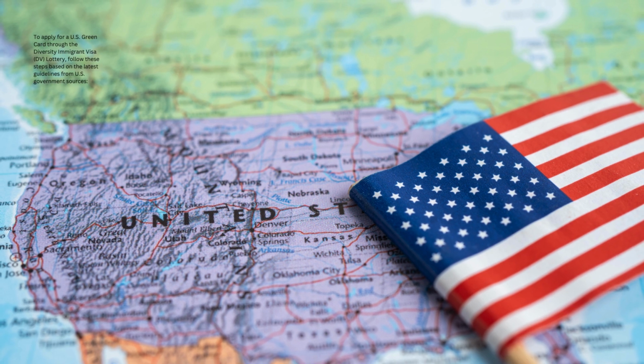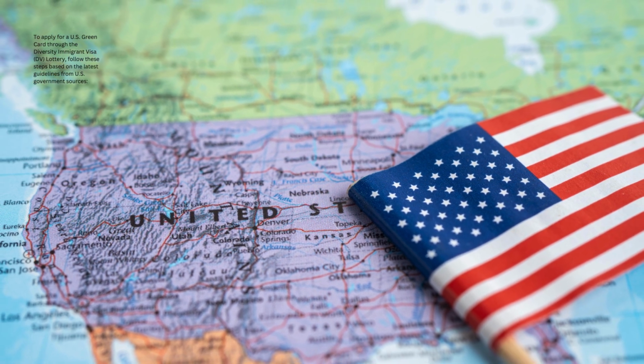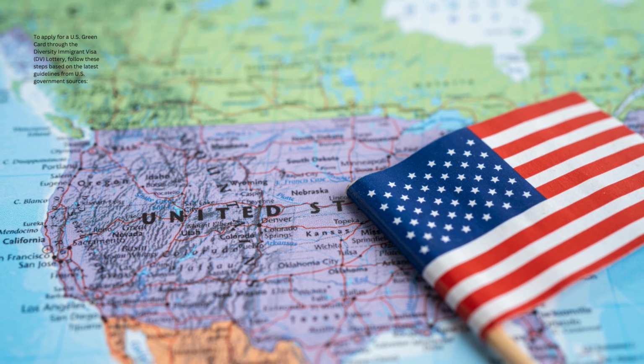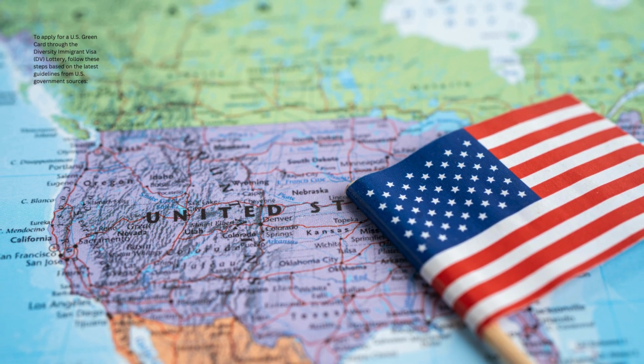To apply for a U.S. Green Card through the Diversity Immigrant Visa, DV lottery, follow these steps based on the latest guidelines from U.S. government sources. Step 1. Check eligibility. Before applying, ensure that you meet the eligibility requirements. The DV lottery is open to individuals from countries with low rates of immigration to the U.S.